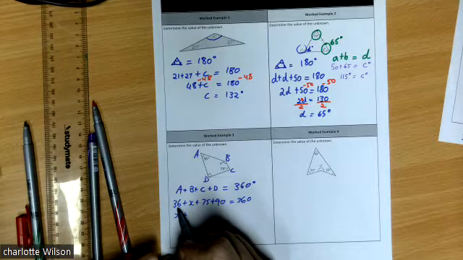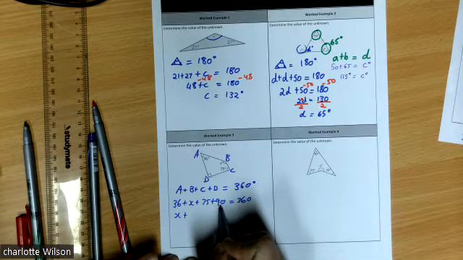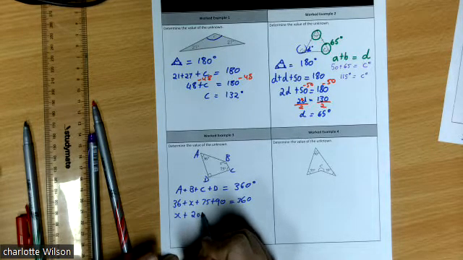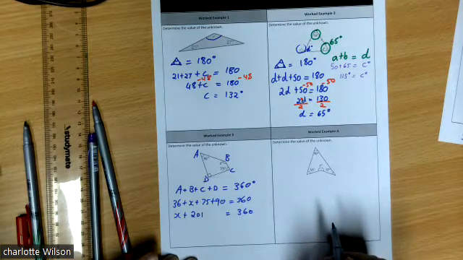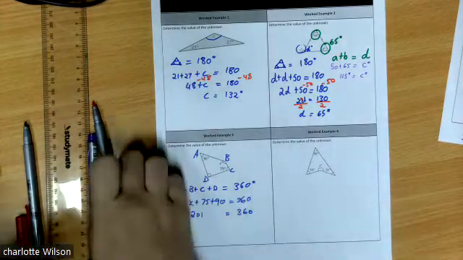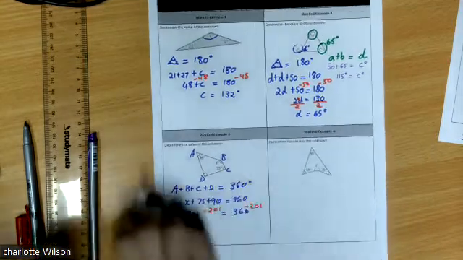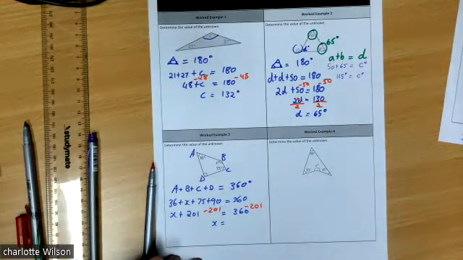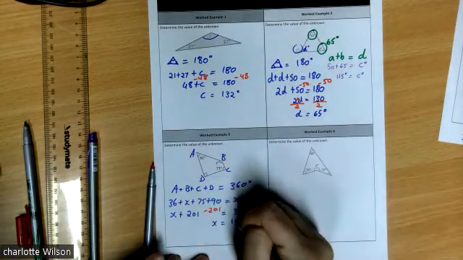So 75 plus 36 is 111, plus 90 is 201, and that equals 360. To move 201 to the other side, we need to subtract, so we're minusing 201 from both sides. So that means that X is going to equal 159 degrees.